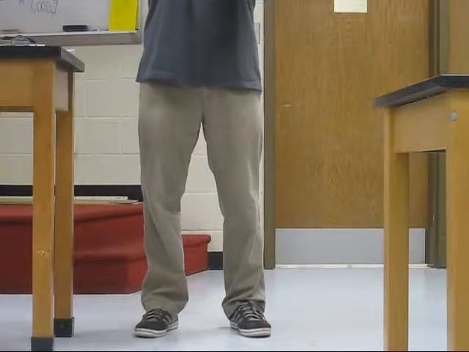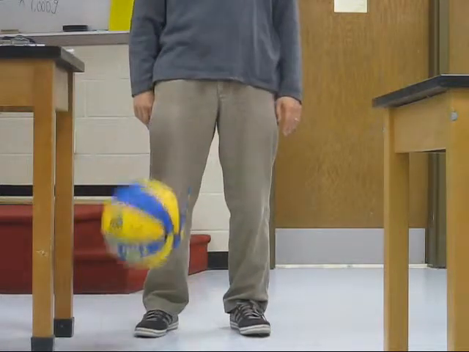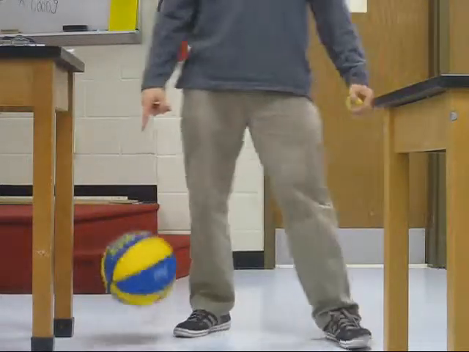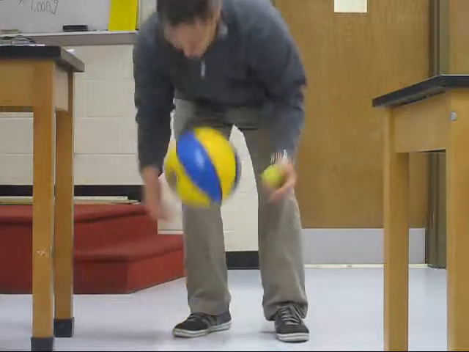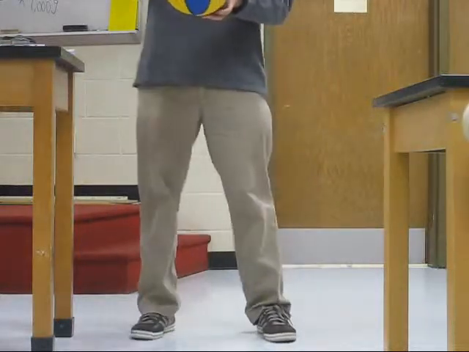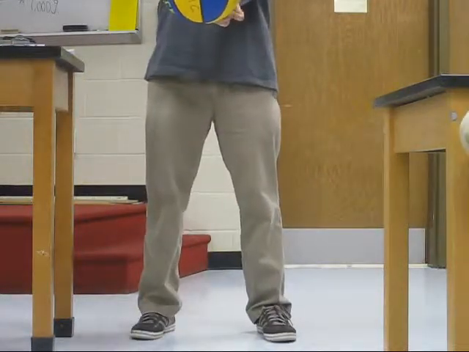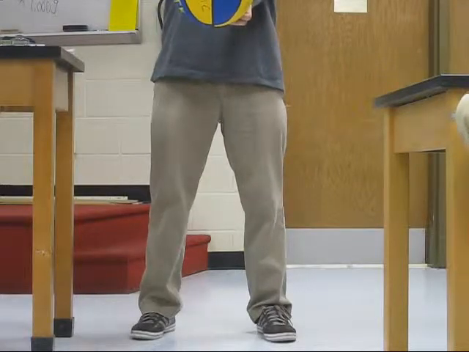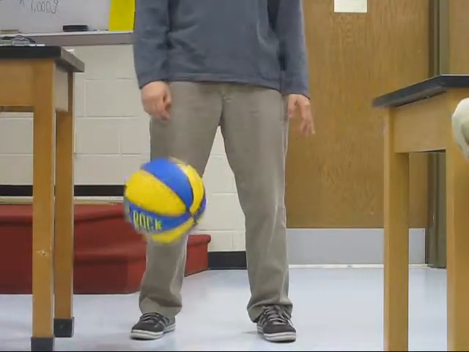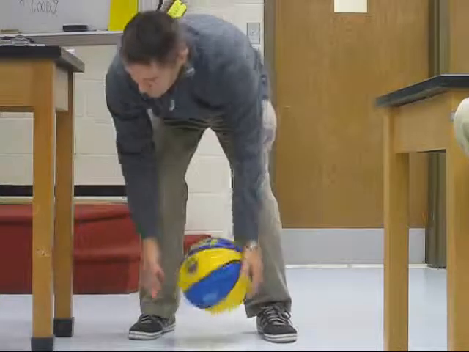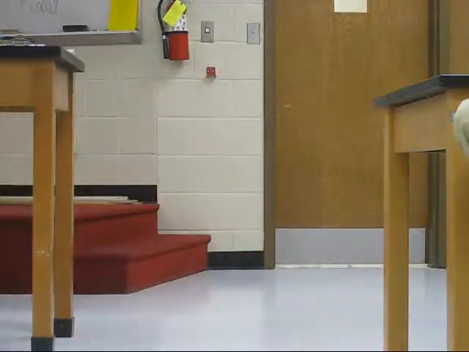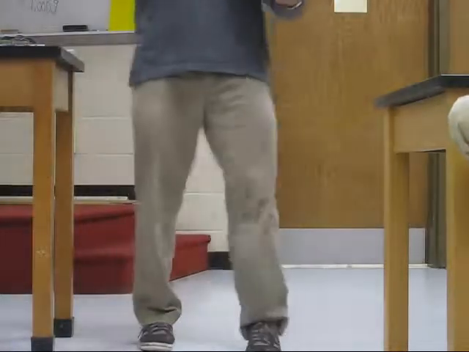Ready? Did you watch the basketball? No. Let's try it again. See how high the basketball goes up this time. Not that high. That's good. Basketball didn't go as high, right? That's a good way to throw. But the tennis ball went much higher.